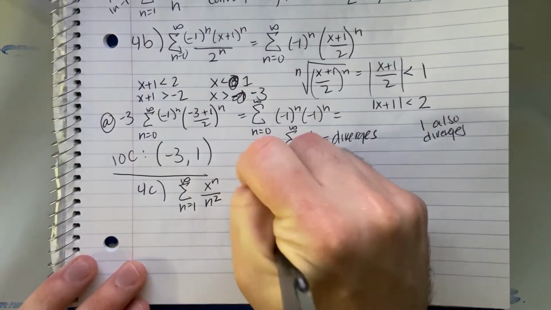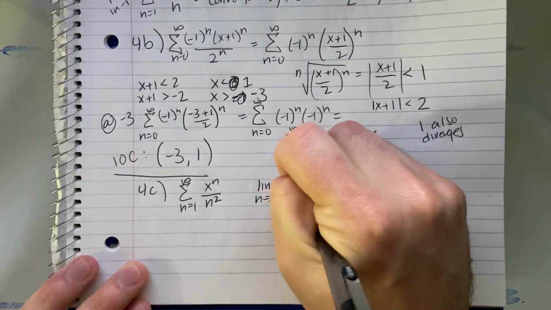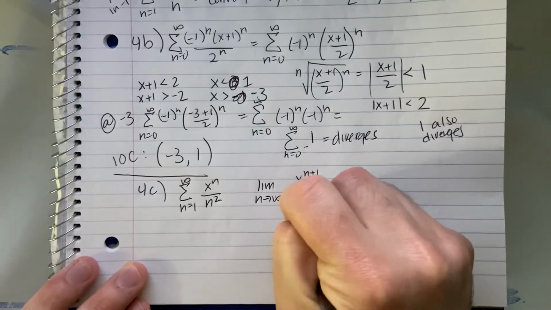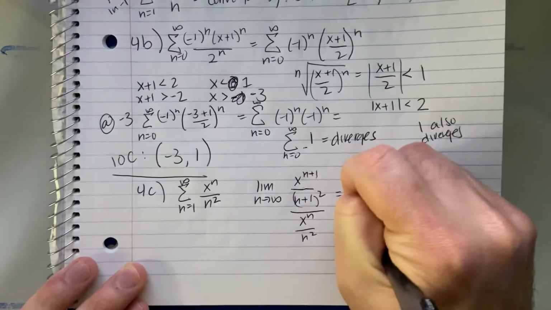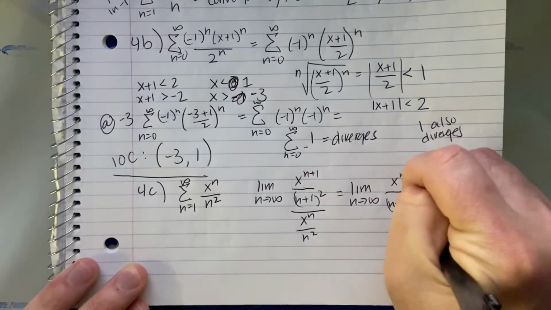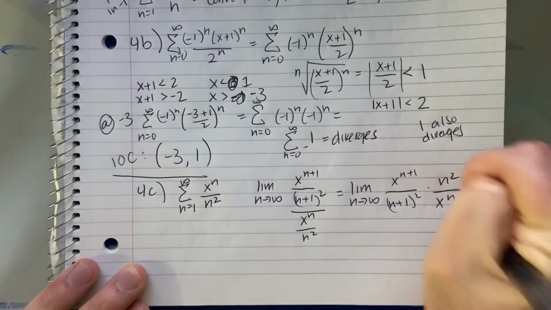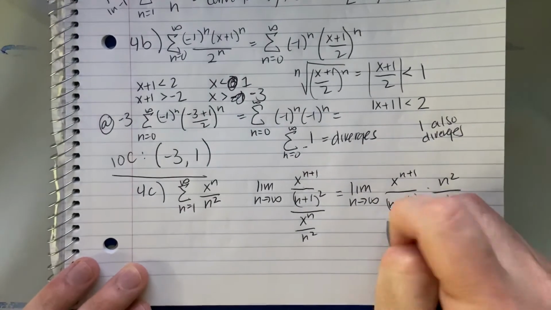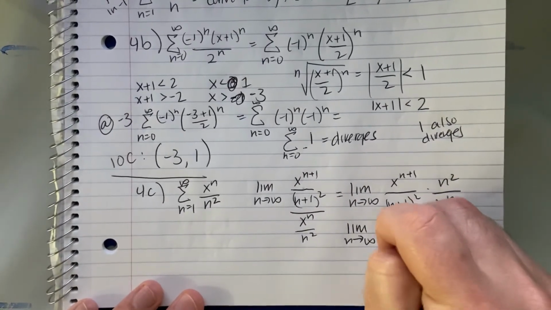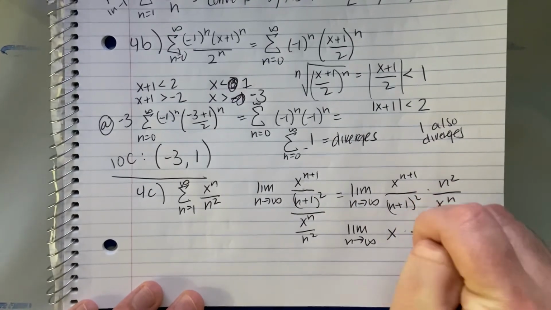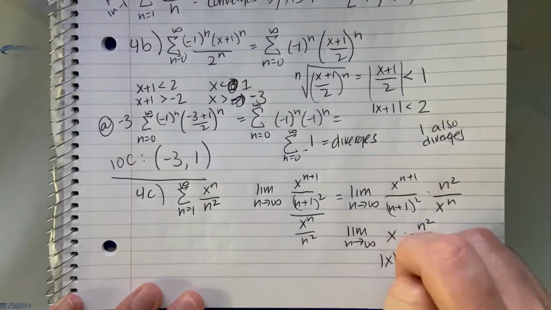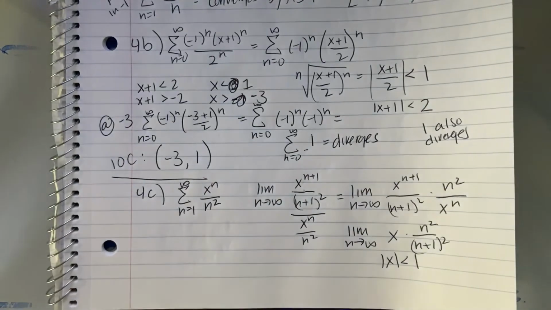So we have the limit as n goes to infinity of x to the n plus 1 over n plus 1 squared, divided by x to the n over n squared, which becomes the limit as n goes to infinity of x to the n plus 1 over n plus 1 squared, times n squared over x to the n. All but one x will cancel, so this will be the limit as n goes to infinity of x times n squared over n plus 1 squared. This is going to go to 1, so we know that the absolute value of x needs to be less than 1. So again, it's from -1 to 1.